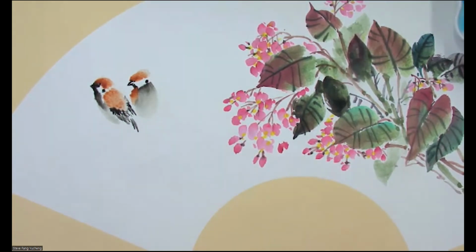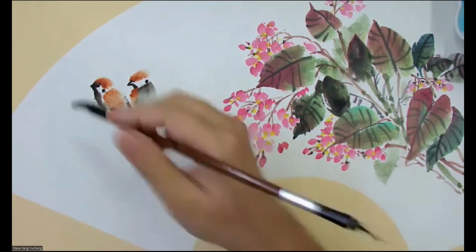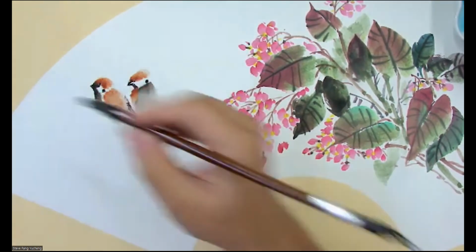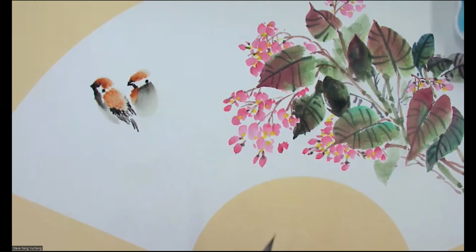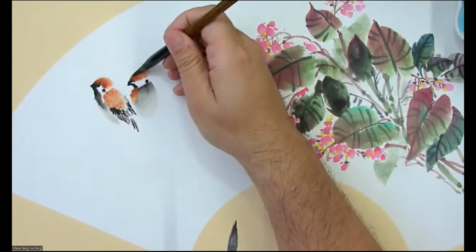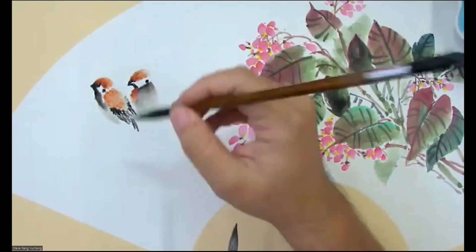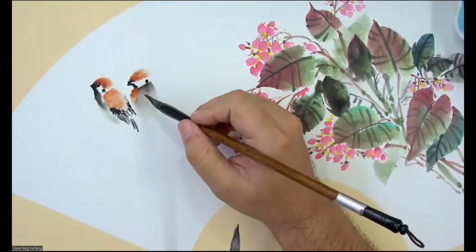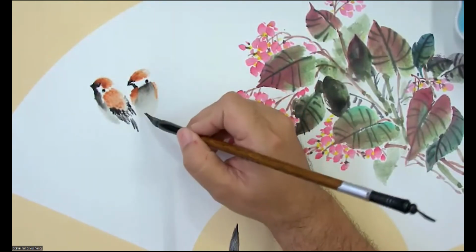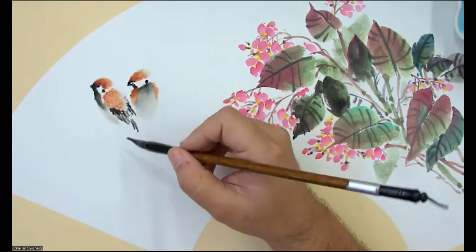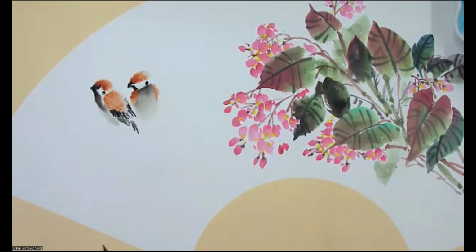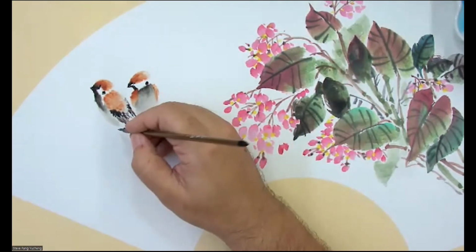So it's like these two birds are actually looking in different directions. This one looking at the other direction. On the eyes, we wait for a while before we actually apply the color. And the other side, we put the wing there. Under that, we put the claw.